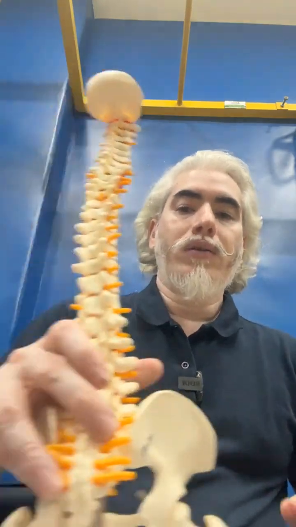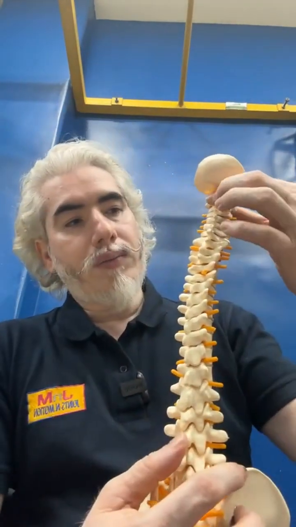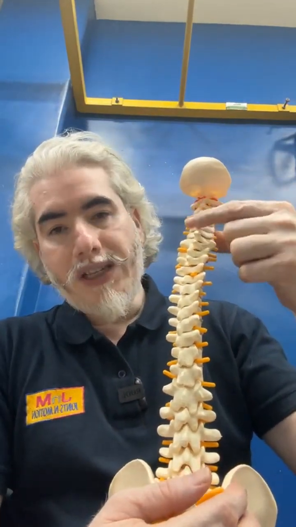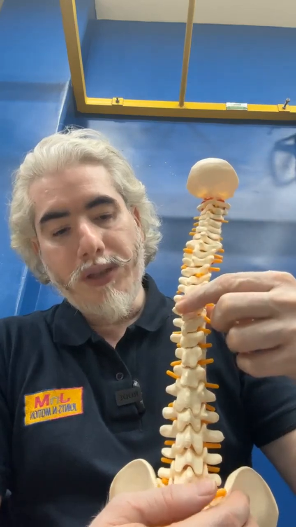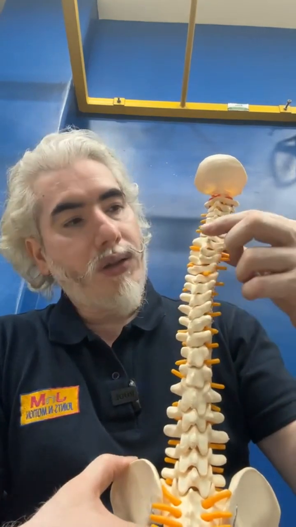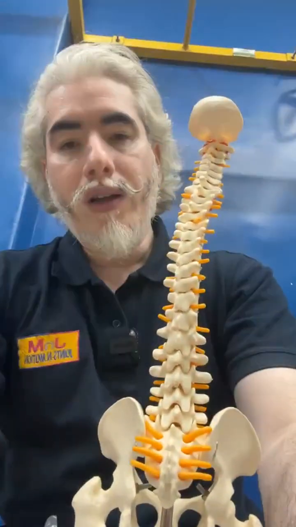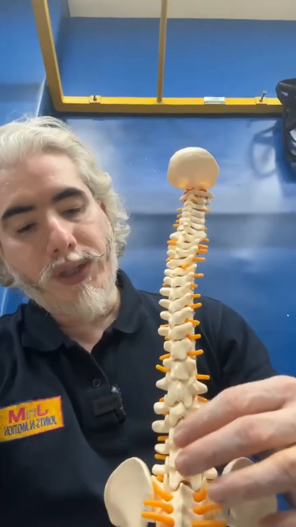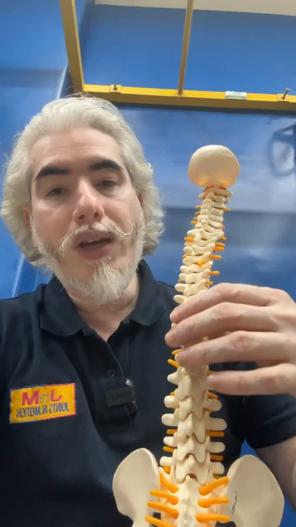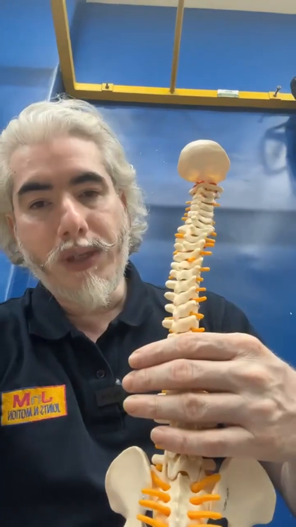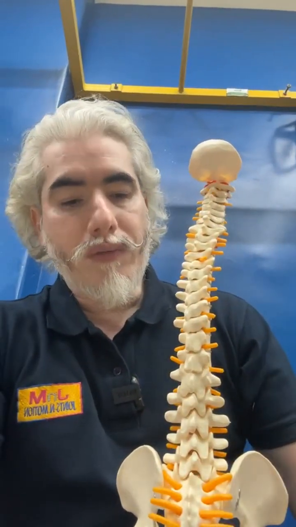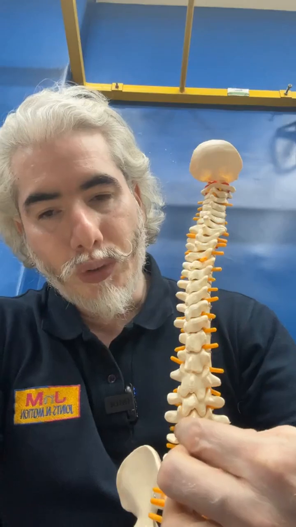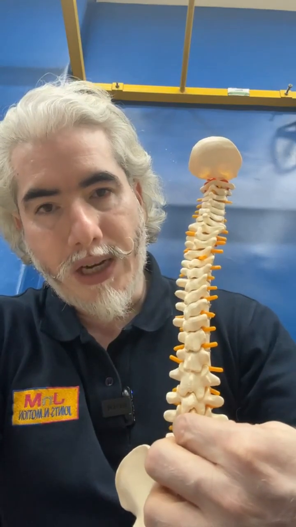Okay, talking about these vertebrae, we have 7 cervical vertebrae, 12 thoracic vertebrae, and then you have 5 lumbar, and then sacrum and coccyx. So this is how the arrangement of the spine is done. Now for example, let's take just two vertebrae coming from this area.